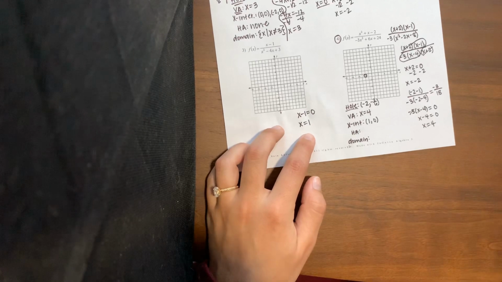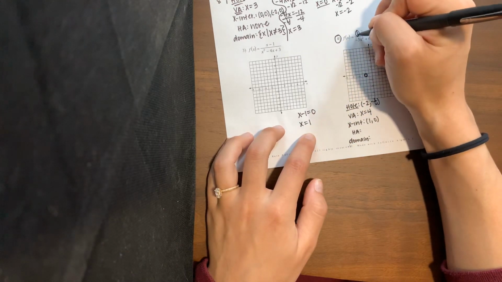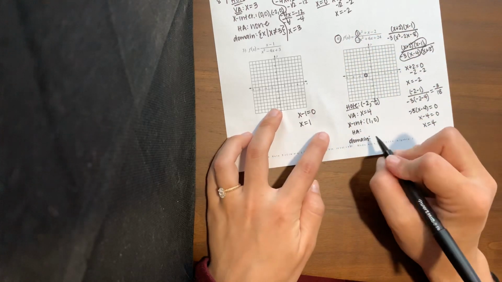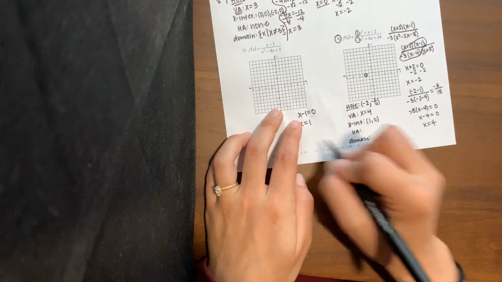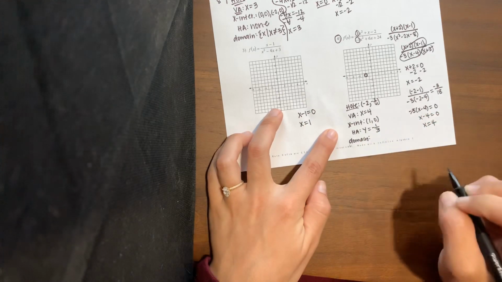My horizontal asymptote. Here the degree of P is equal to the degree of Q. My leading coefficients are 1 and -3, so that fraction for leading coefficients is -1/3.